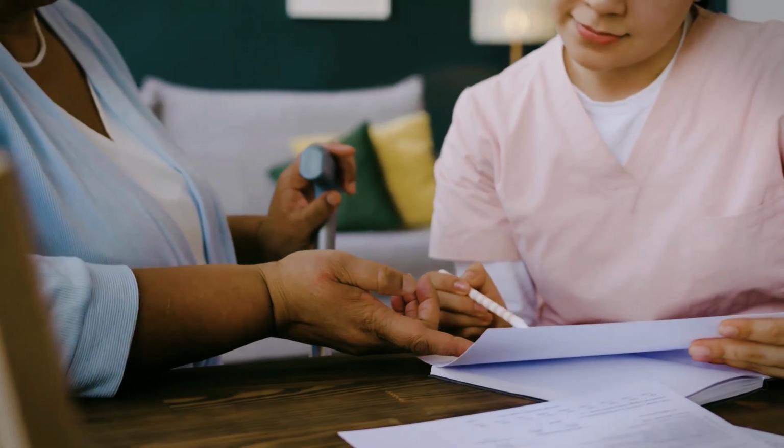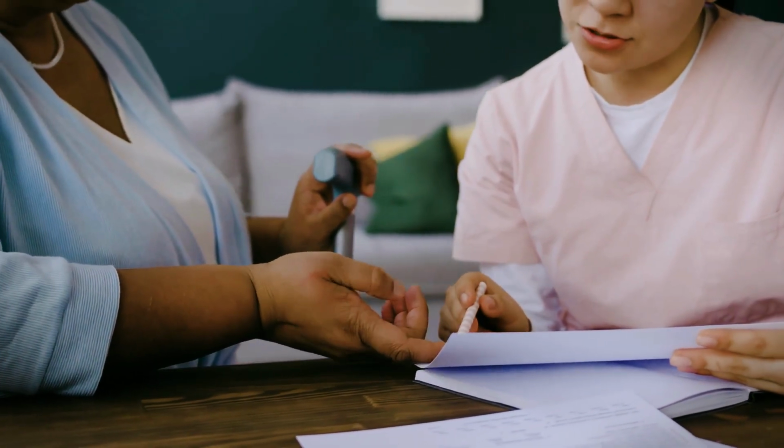Now, do you see the difference between those two? That second one, that has specific information. That's actionable. A staff member can read that and know exactly what they're supposed to do. Now look, having said all that, you can have the best care plan in the world on paper, but the staff still needs to do the work.